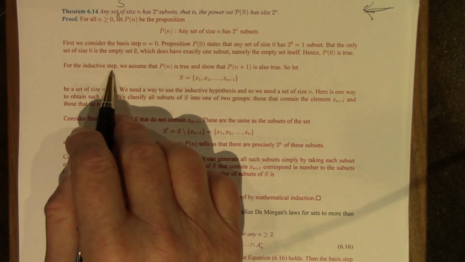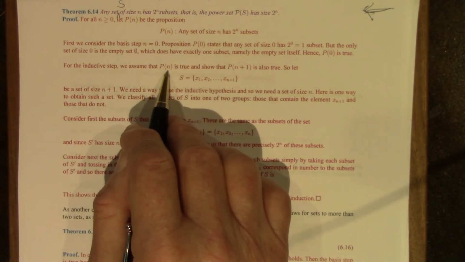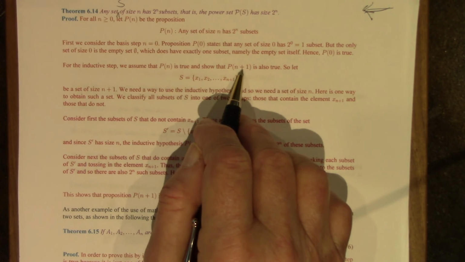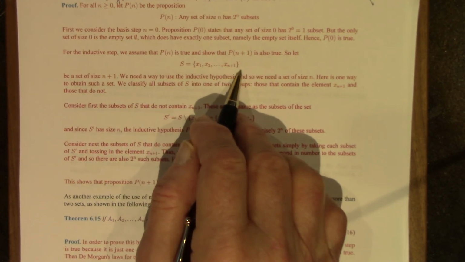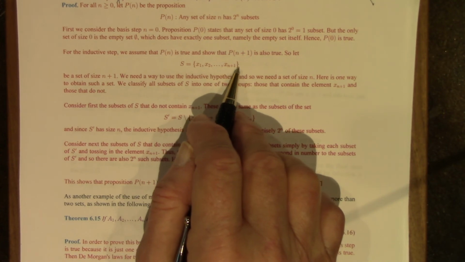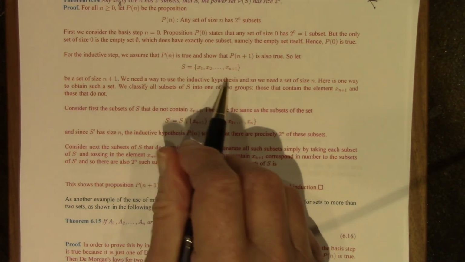For the inductive step, we assume that P of n is true and show that P of n plus 1 is true. So here's a set of size n plus 1. We have to show it has 2 to the n plus 1 subsets. As always, we need a way to use the inductive hypothesis. So we need to find a set of size n to which P of n applies. Well, that's no problem.